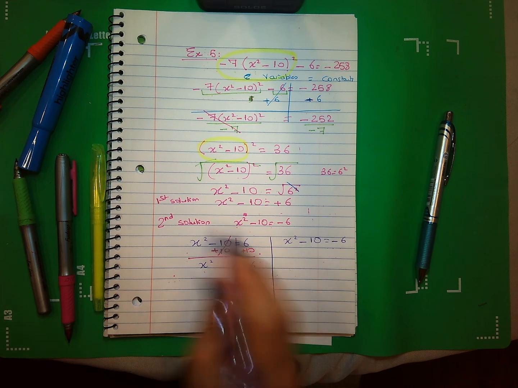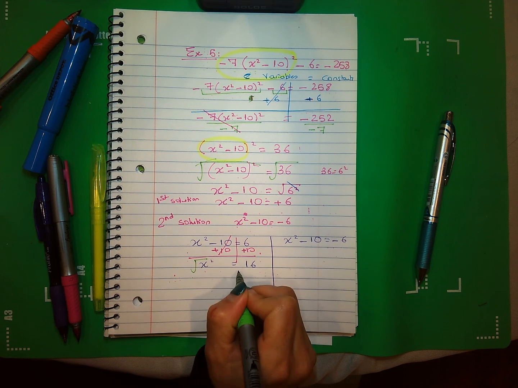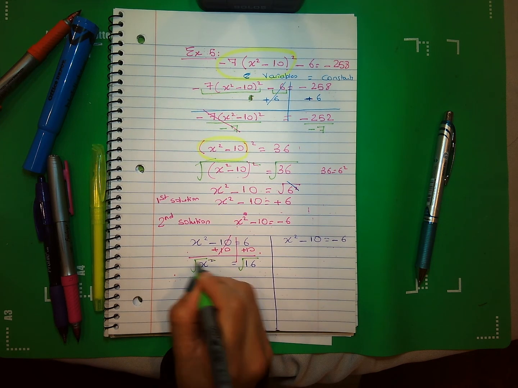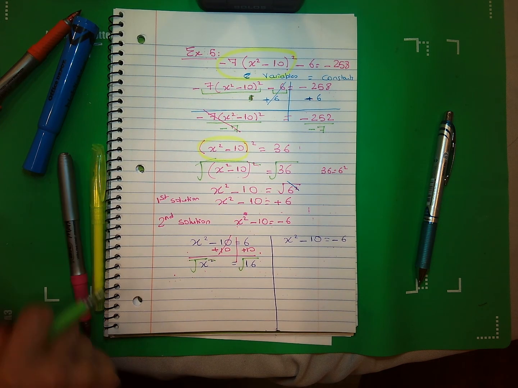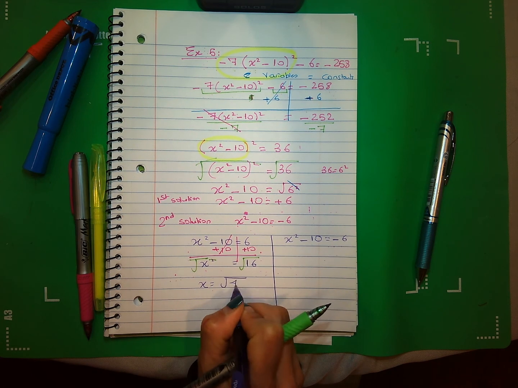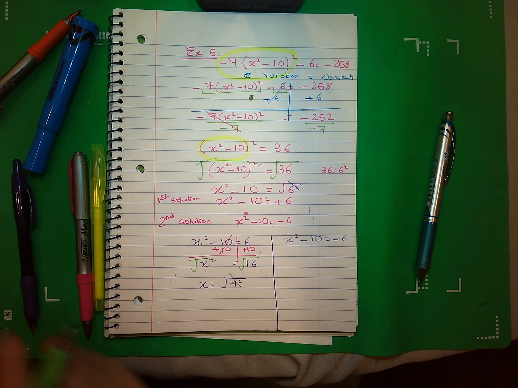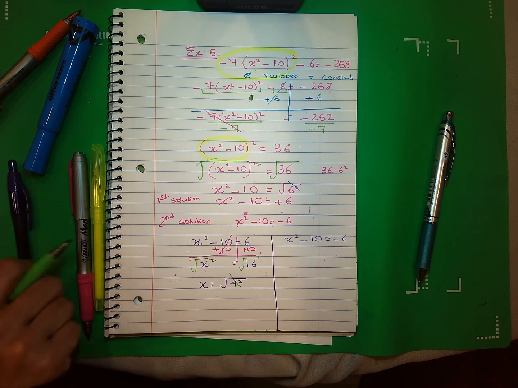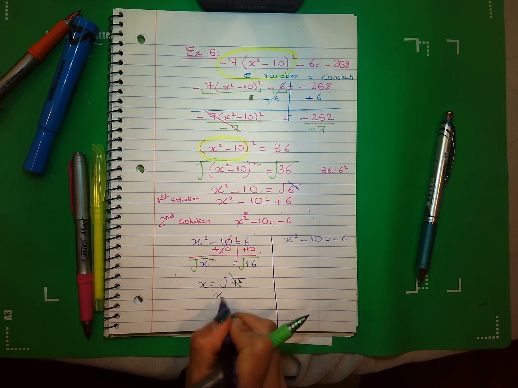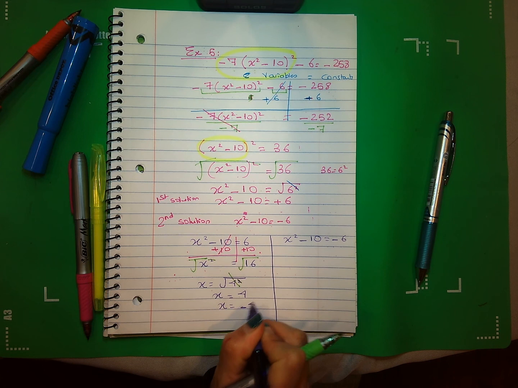We're back to the same concept. If x squared is 16, square root both sides, and the square and radical are crossed out. But I know that 16 is equivalent to 4 squared, right? This and the 2 are going to be crossed out. So x is equivalent to 4, and x is equivalent to negative 4.